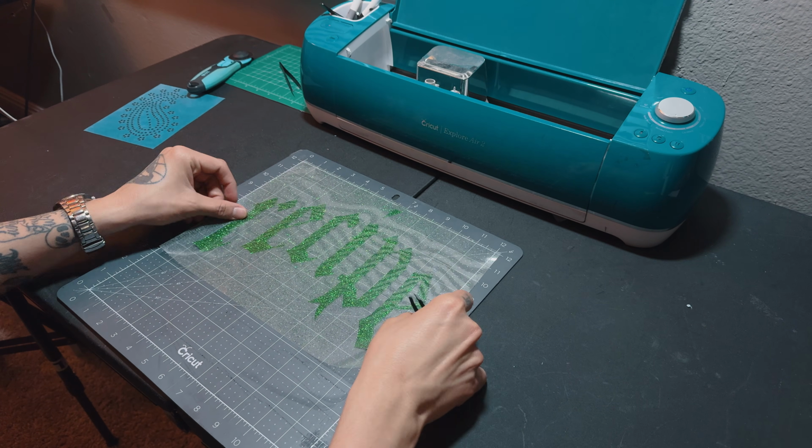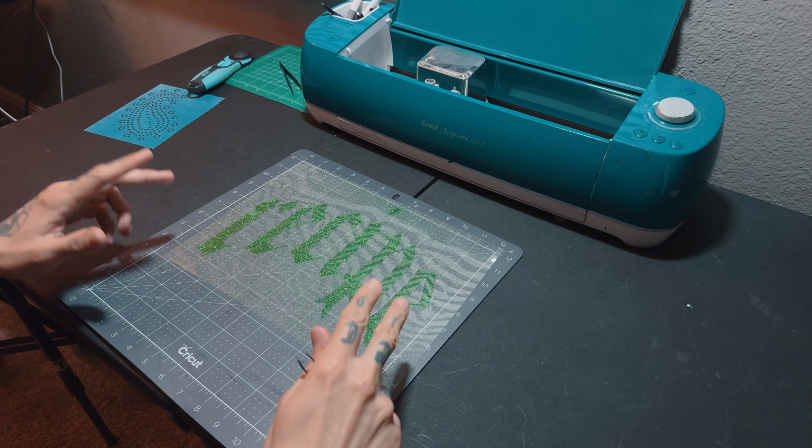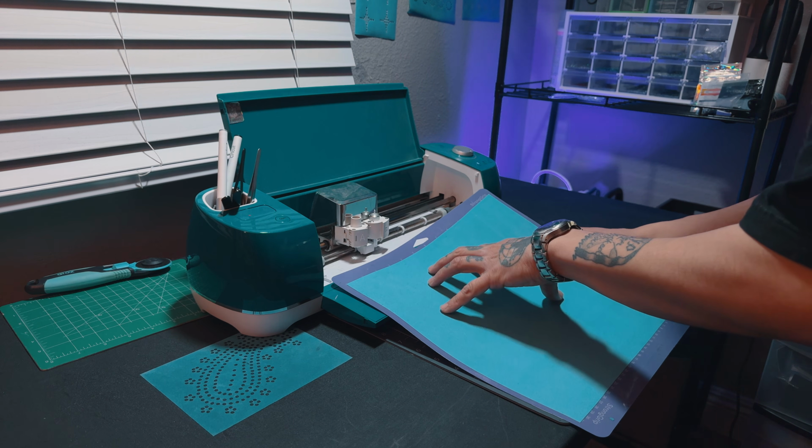Looks good. All right, let's go to the next step. Now it's time to load the rhinestone flock.